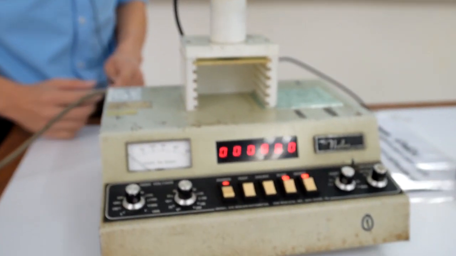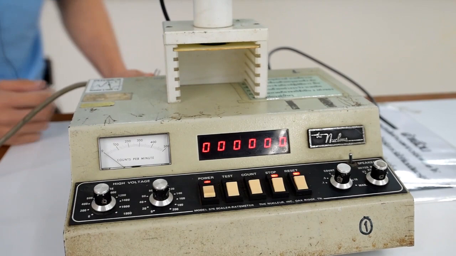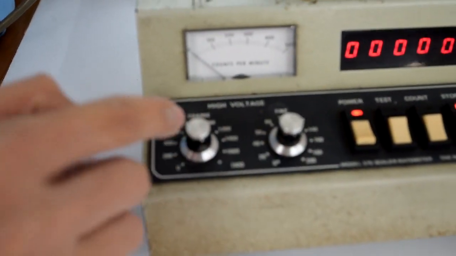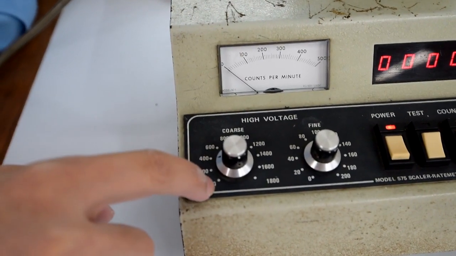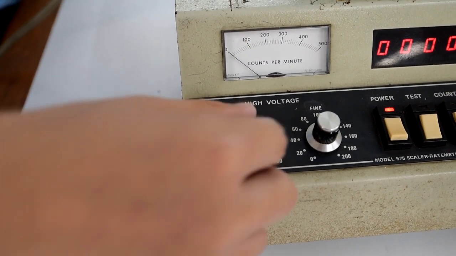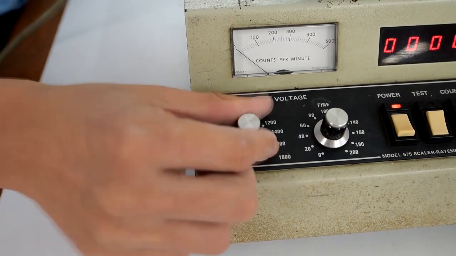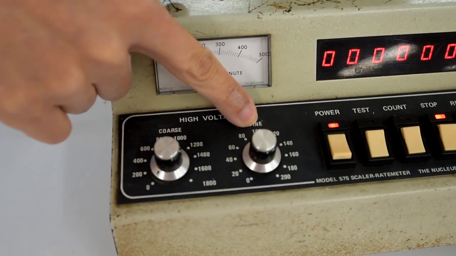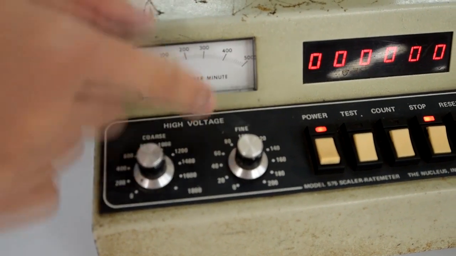Then we adjust the applied voltage according to the table of the experiment. First, we will apply 100 volts to the Geiger counter tube, so we will turn the coarse adjustment to 0 and turn the fine adjustment to 100 volts.